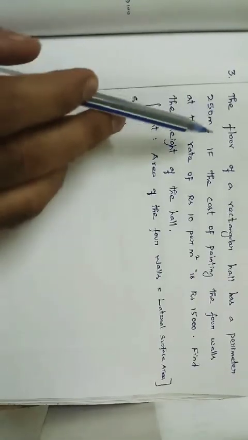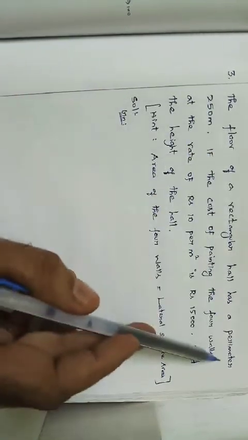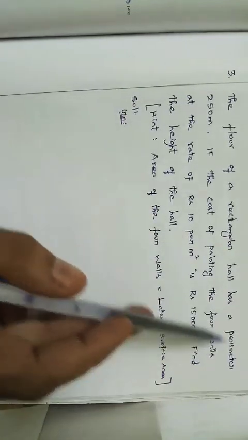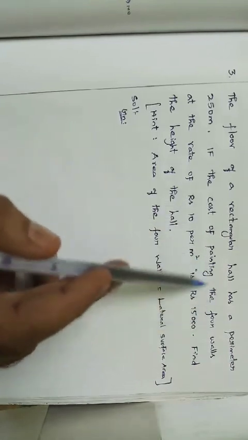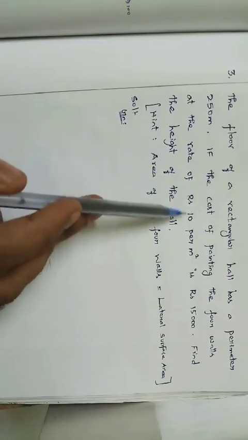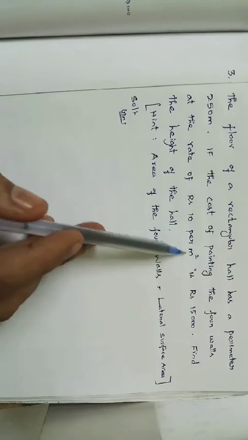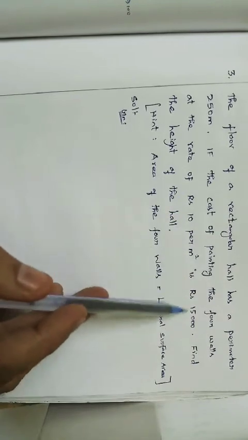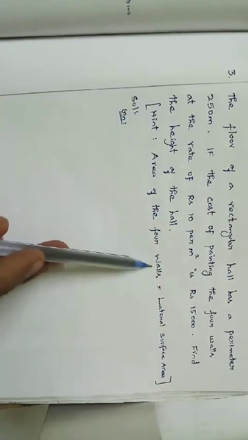Next, question number 3. The floor of a rectangular hall has a perimeter 250 meter. The cost of painting the 4 walls, that is LSA, lateral surface area, at the rate of rupees 10 per meter square, that is each area, right? Each meter square is rupees 10, and it is rupees 15,000. That 15,000 is nothing but total cost. Find the height of the hall. Hint: area of the 4 walls is equal to lateral surface area. They have given the hint.